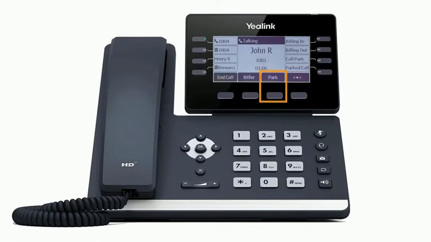Once you press the soft key, the call will immediately be placed on hold on a parked extension number, and you'll receive an audible notification of where the call is parked. Call parked on extension 9980. Now any user can simply dial the extension number and the call will be immediately picked up and successfully transferred to the extension it was dialed from.